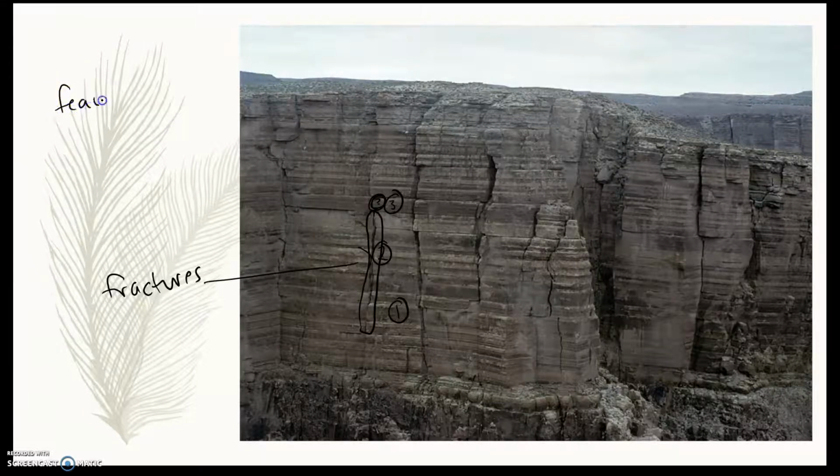features that cut across other features have to be younger.